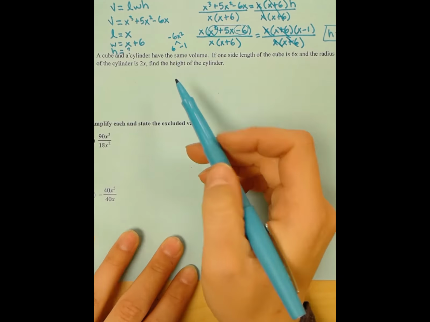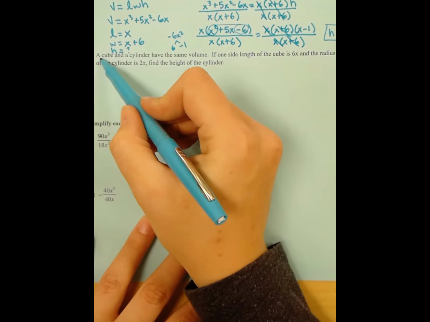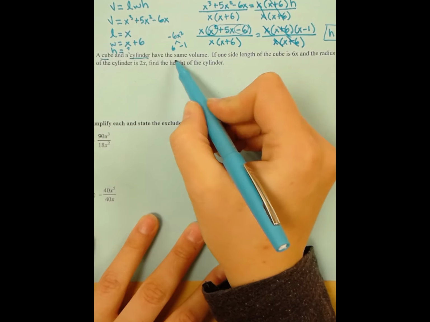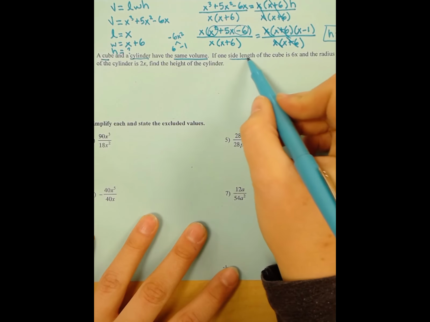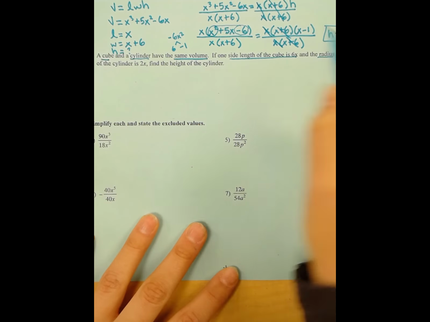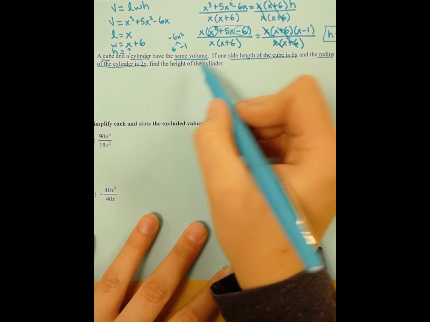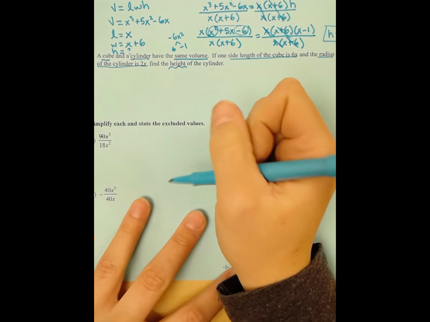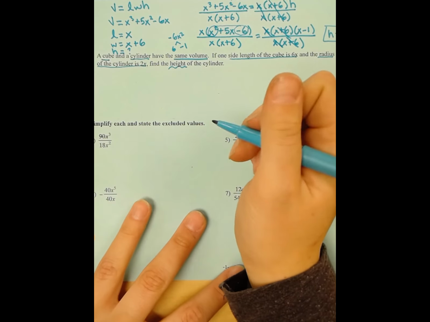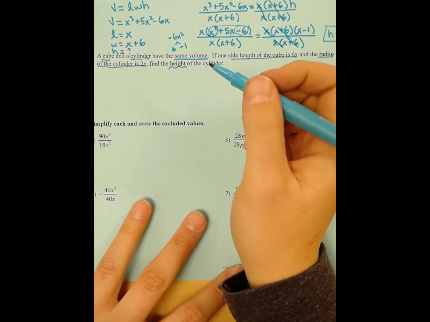Number 3, a cube and a cylinder have the same volume. If one side length of the cube is 6x and the radius of the cylinder is 2x, find the height of the cylinder. So kind of like I talked about in number 1, if there are two objects, especially shapes, I like to draw them out.